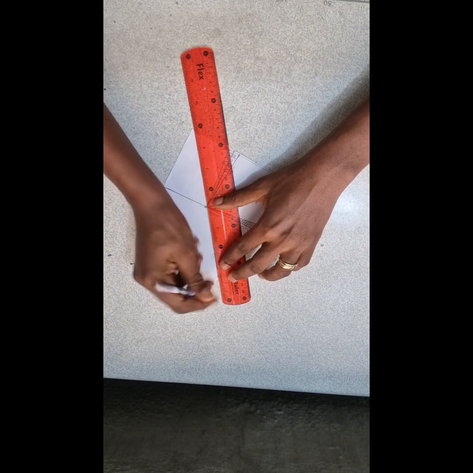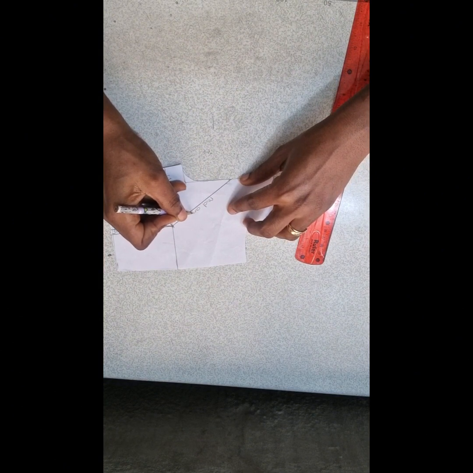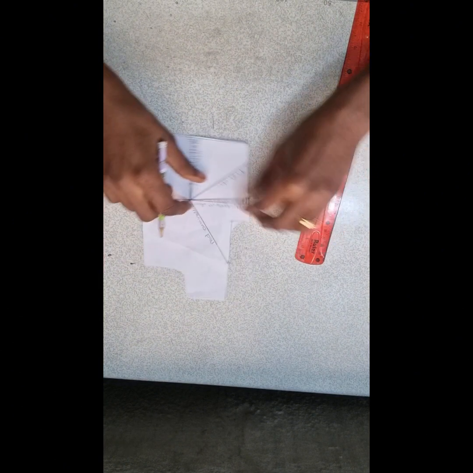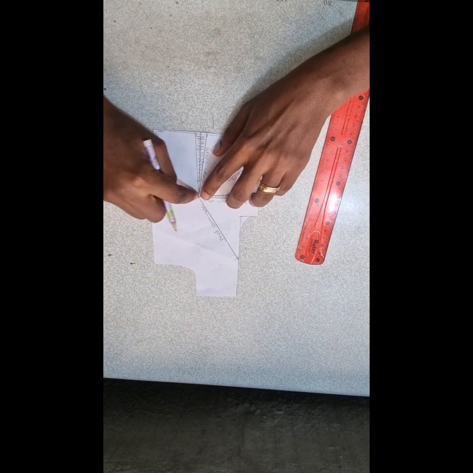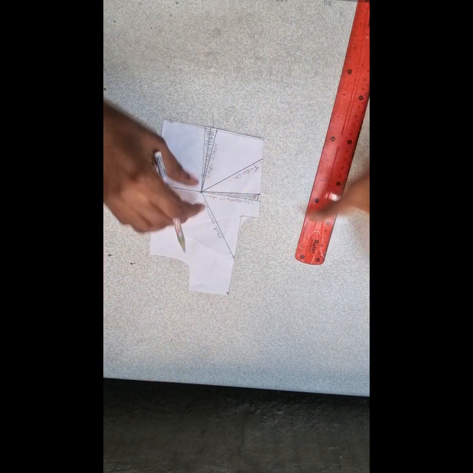Also, another place to pivot is the shoulder tip, just like so. The tip of the shoulder is another place you can transfer your dart to. You connect it to the bust point. That is called a shoulder tip.